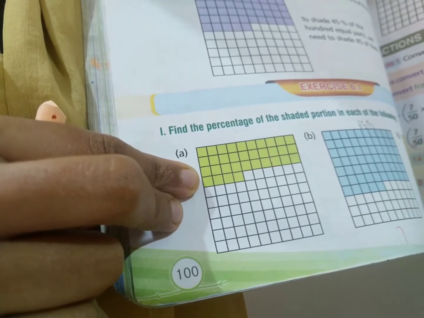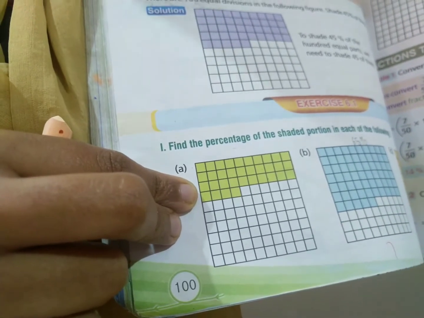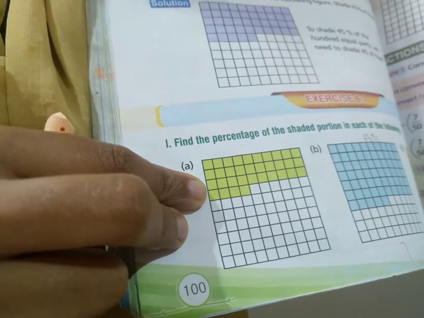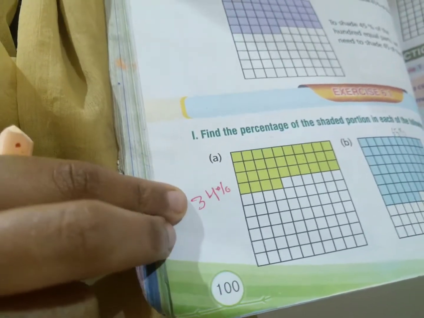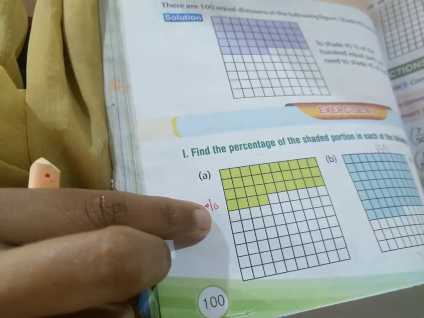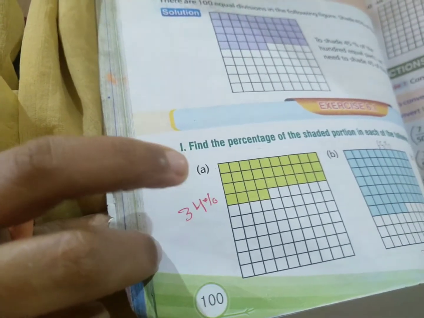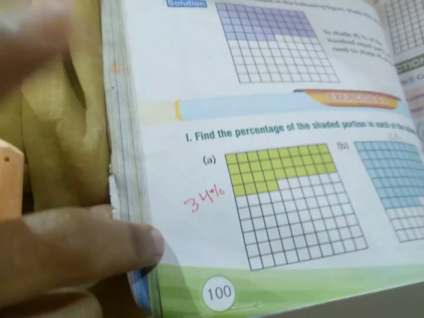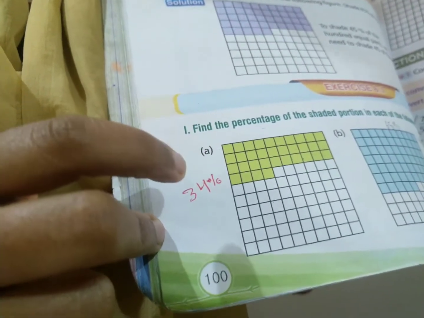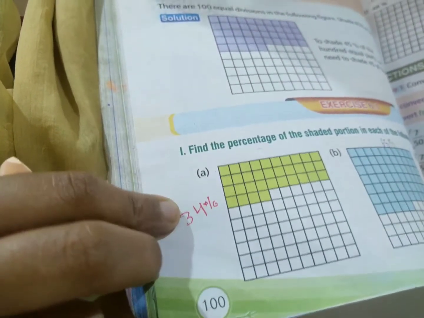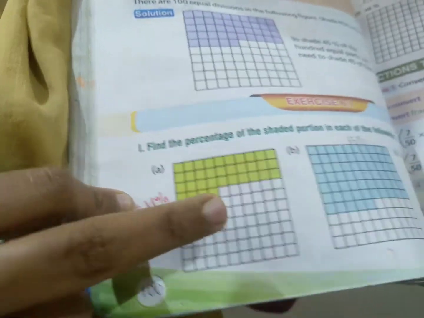So how will I write that? I will not write it in fraction form. I should write it like this. I will write 34 and write the percentage symbol. So this is how I write my percentage. So all of you write it down, children. So the first one is 34 percentage.